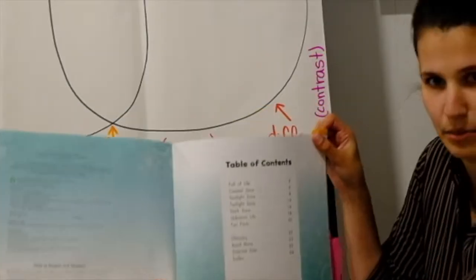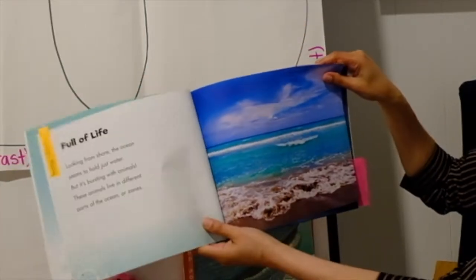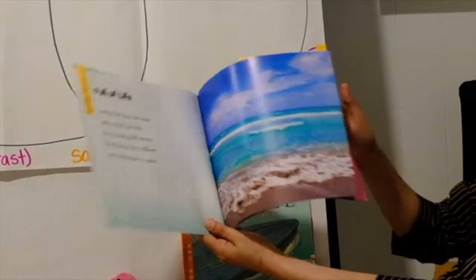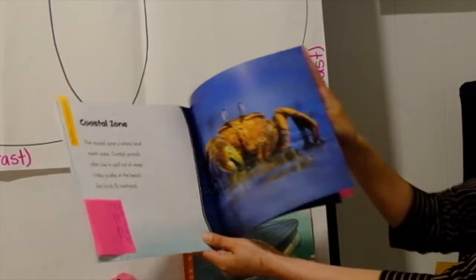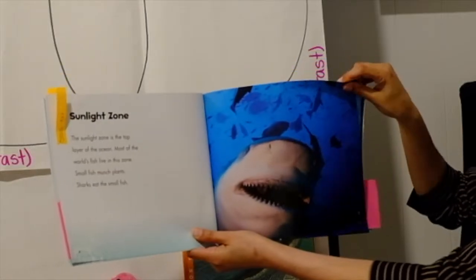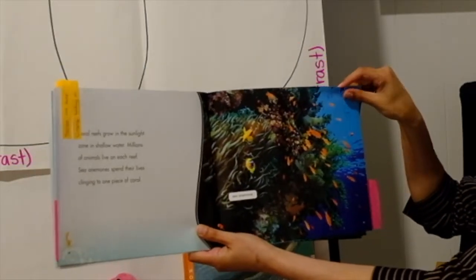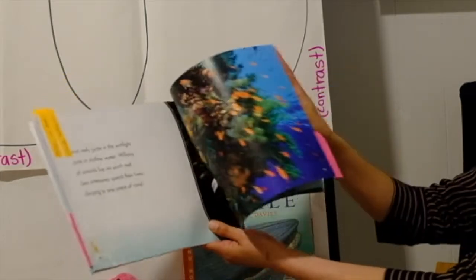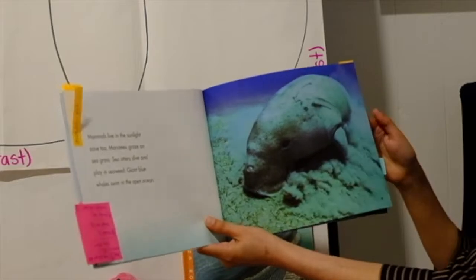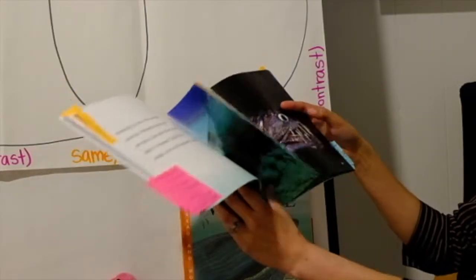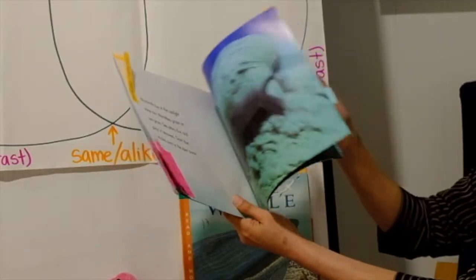I remember I had a table of contents. It was talking about how the ocean is full of life. It talked about the coastal zone. I saw a lot of photographs. It talked about the sunlight zone. It talked about the sunlight zone more like coral reefs and all the animals that live on there. It talked about manatees and the mammals that live in the sunlight zone. It even said here that giant blue whales swim in the open ocean.